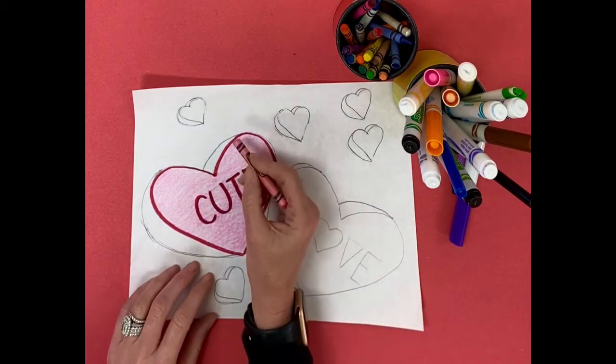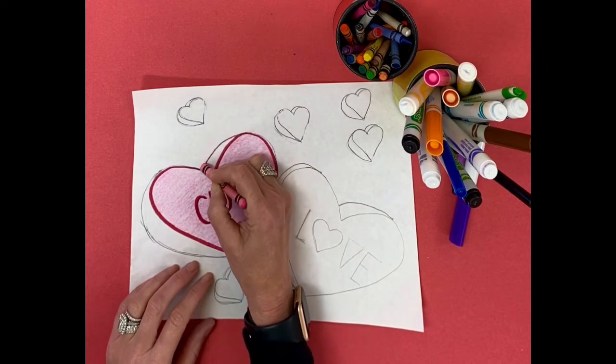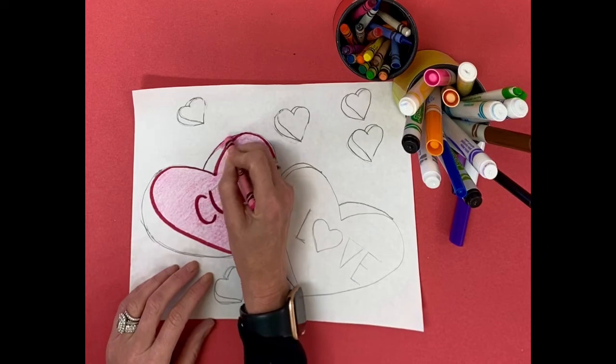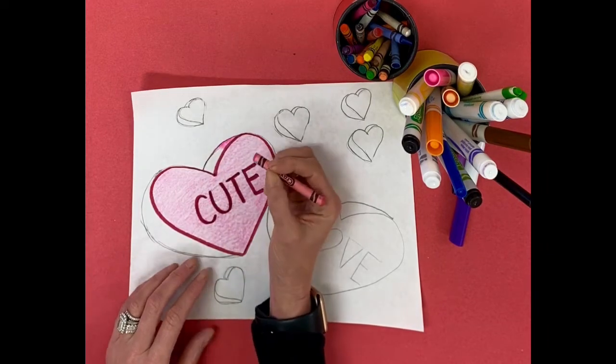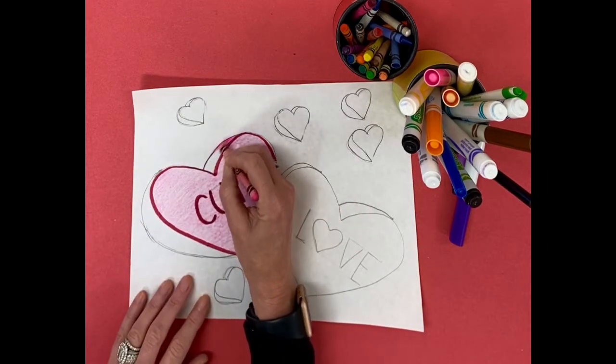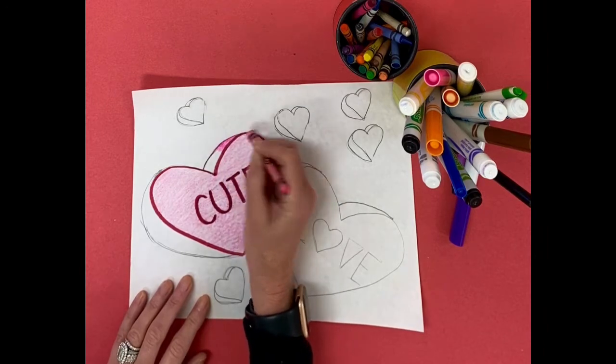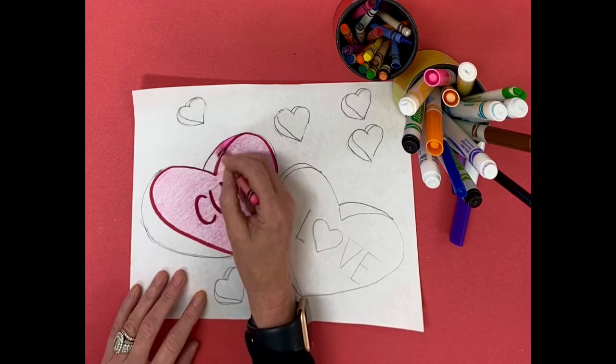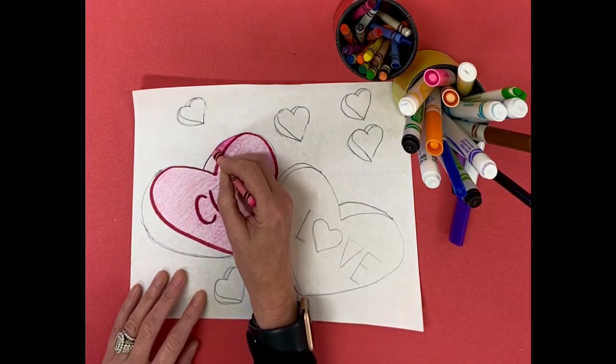So what I'm going to do first is I'm going to trace over my pencil mark with my crayon, and I'm going to press down really hard right there, because that's curving away from me. And that's going to be closer to me. So I'm just going to color that really lightly.